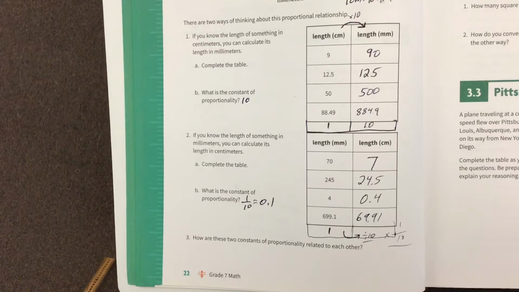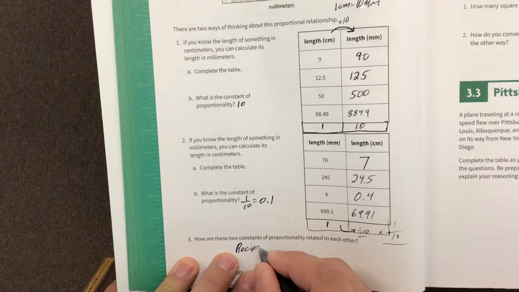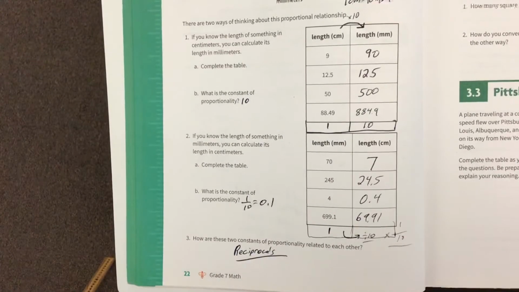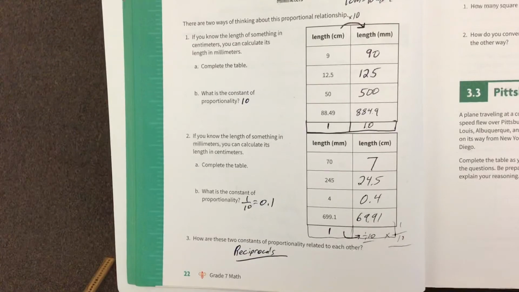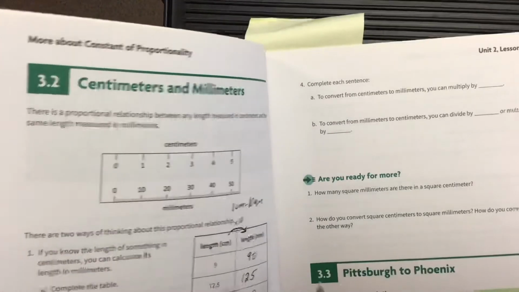Boston? They're the same, but flip. Yeah, there's a special name for that. Reciprocals. They are reciprocals of each other. 10 and 1/10 are reciprocals of each other. Question number 4. To convert centimeters to millimeters, that's like what I did up here.